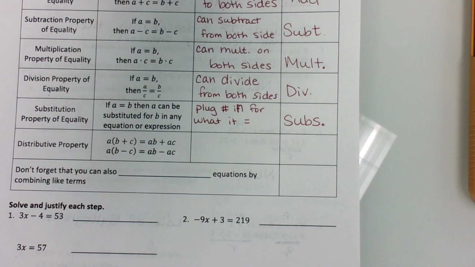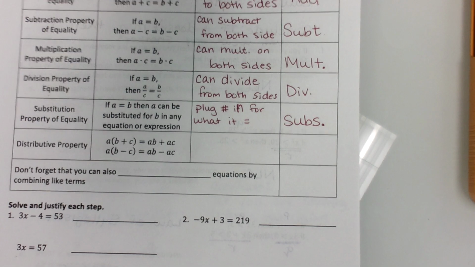Since this also starts with sub, we go all the way to the S on this. Subs. If you just put sub, I don't know if you mean subtract or substitution, and I don't give the benefit of the doubt.